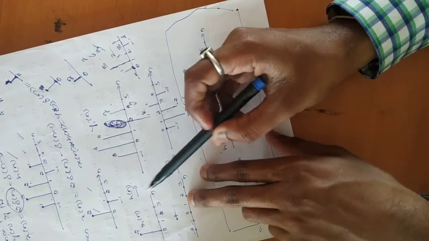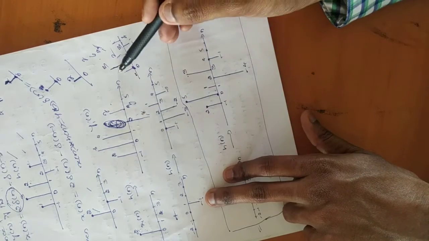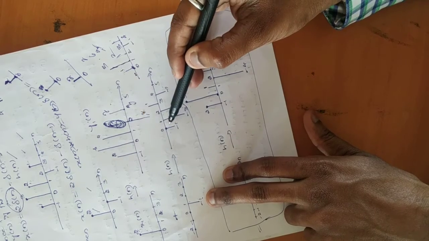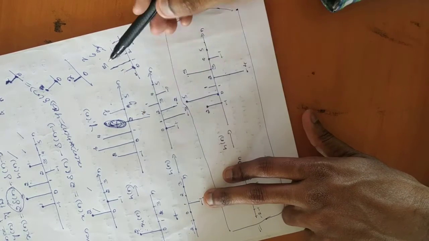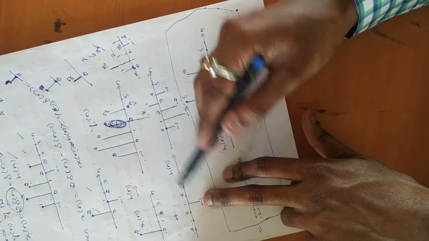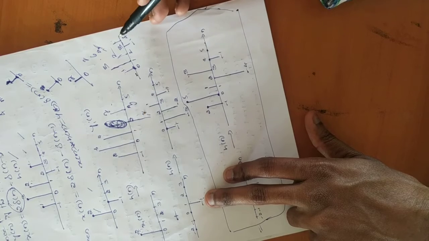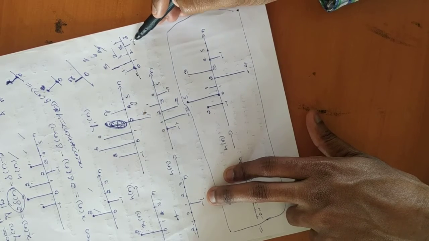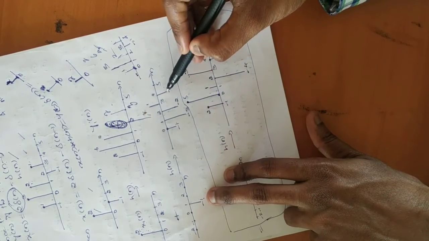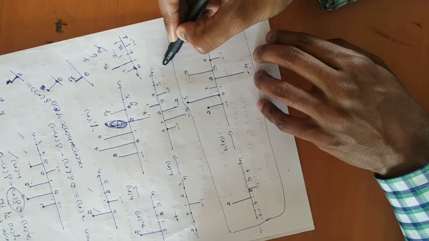Now you multiply this delta of n minus 1 to this equation. 1 into minus 1, minus 1 into 1, amplitude is 1, you will get minus 1. Next minus 1 into 3, you will get minus 3. That's what I have written. And minus 1 into 2, you get minus 2. Next minus 1 into minus 1, you will get plus 1. Here is plus 1. Next minus 1 into 1, get minus 1. So this is what the final sketch.